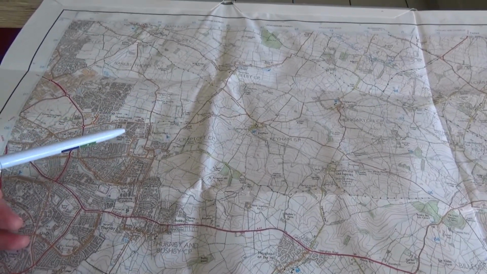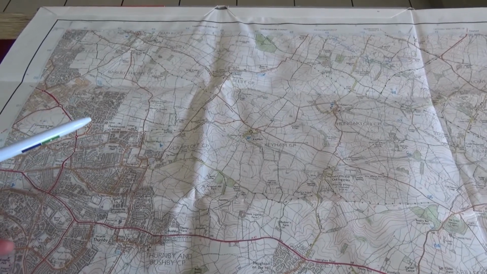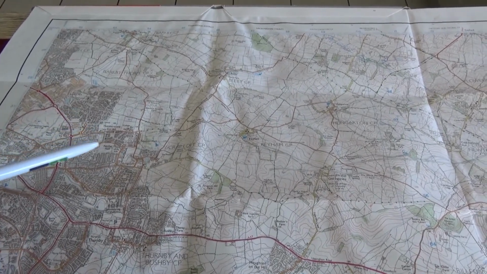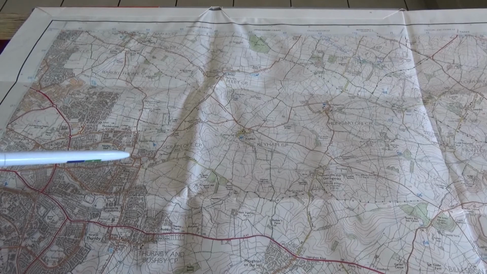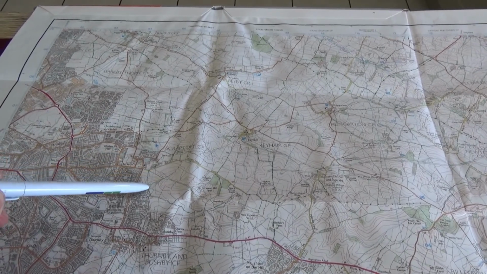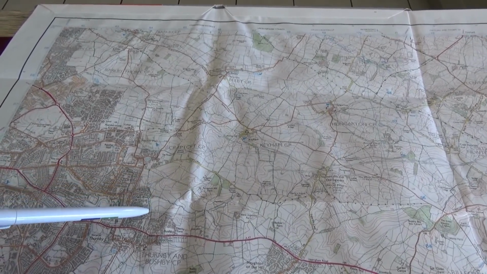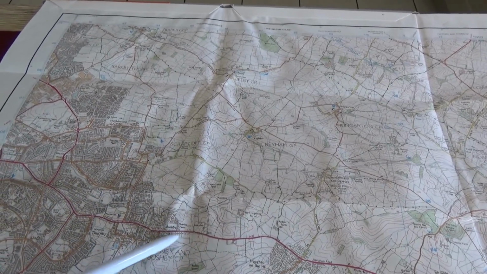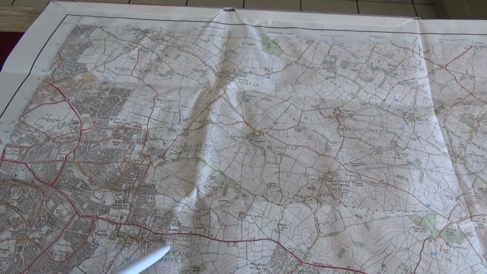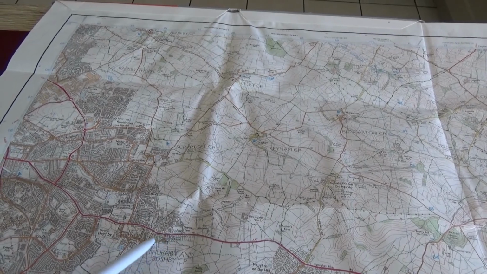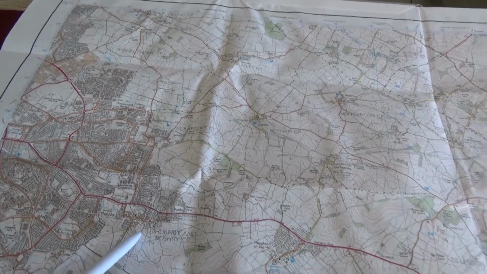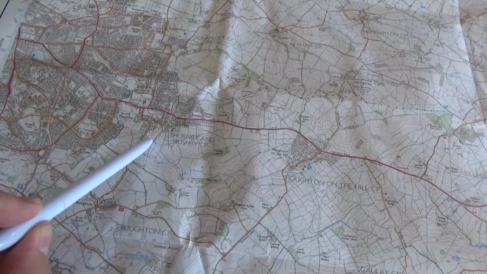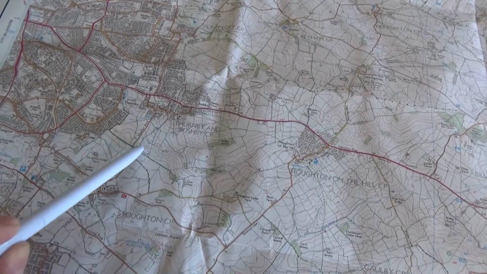And where should we go after Scraptoft? I think what we'll do is take these footpaths round to Bushby, and I think this meets the A47, yeah. And then we'll pick up this path here. Where does that go?